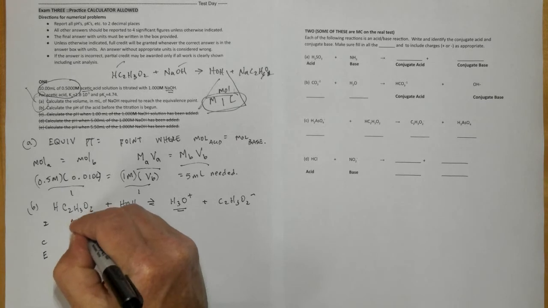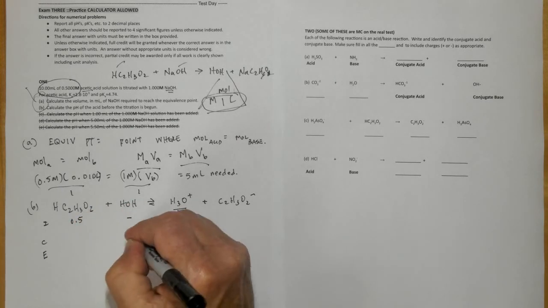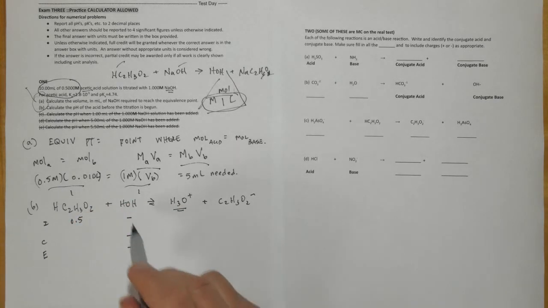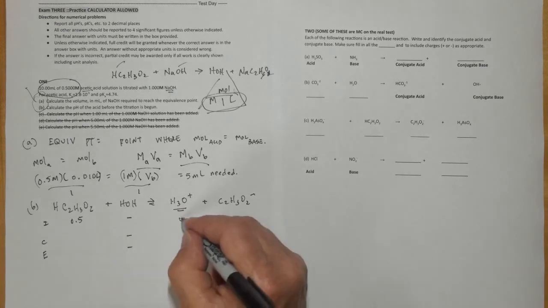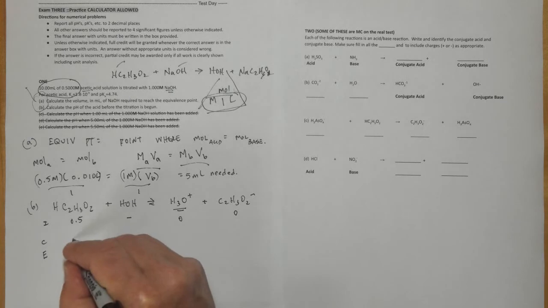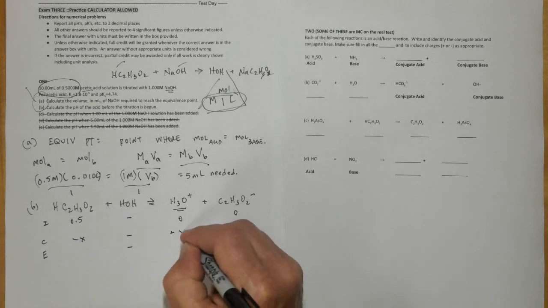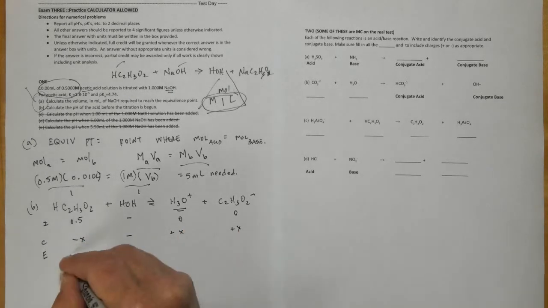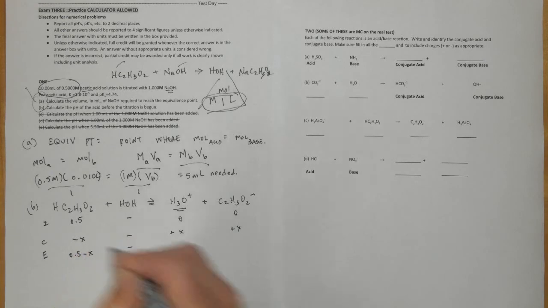Initially, we're given 0.5 molar of this weak acid. This doesn't matter because it's a pure liquid, and there's none of this to start with and none of this to start with before the reaction proceeds. We'll lose X amount of this and gain X over here and gain X over here, so we have 0.5 minus X here, X and X here.